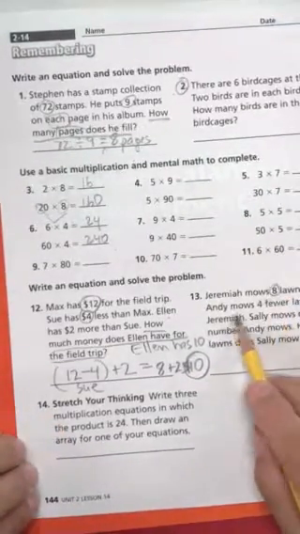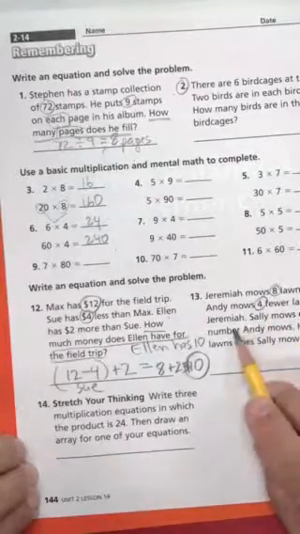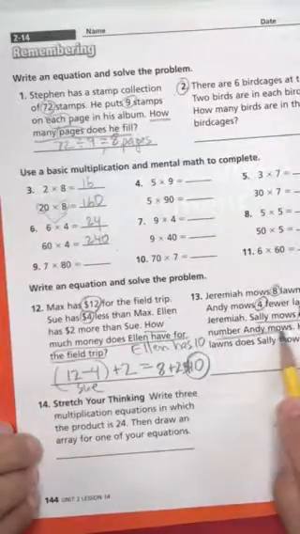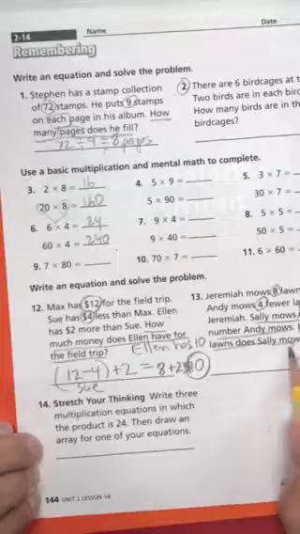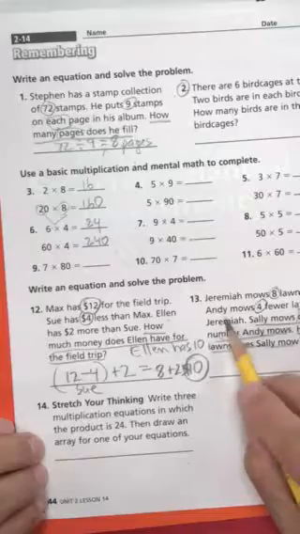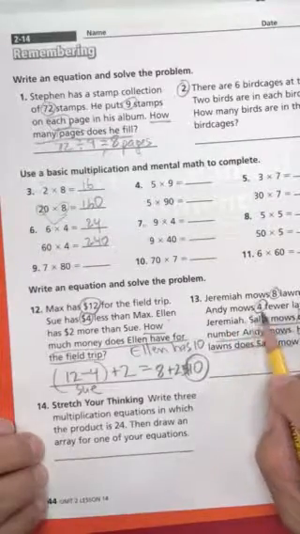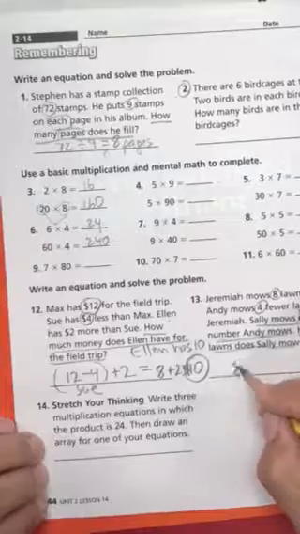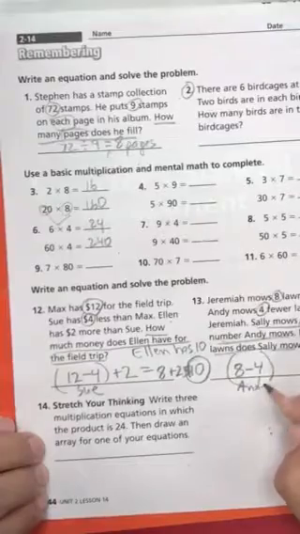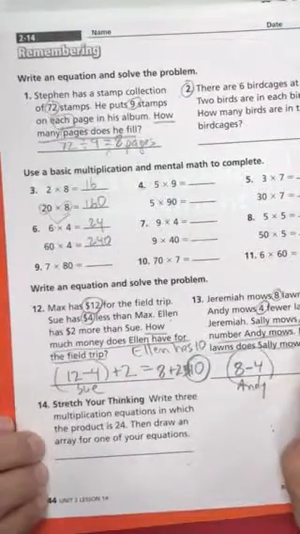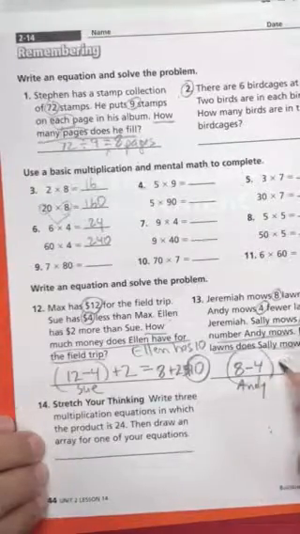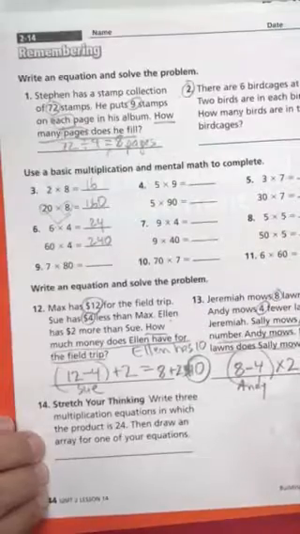Jeremiah mows 8 lawns. Andy mows 4 fewer lawns than Jeremiah. Sally mows double the number Andy mows. Question, how many lawns does Sally mow? 2-step problem. We have to figure out how much Andy mows. Well, it says that he mows 4 fewer than Jeremiah. So it's 8 minus 4 equals what Andy mows. And then Sally mows double what Andy does.